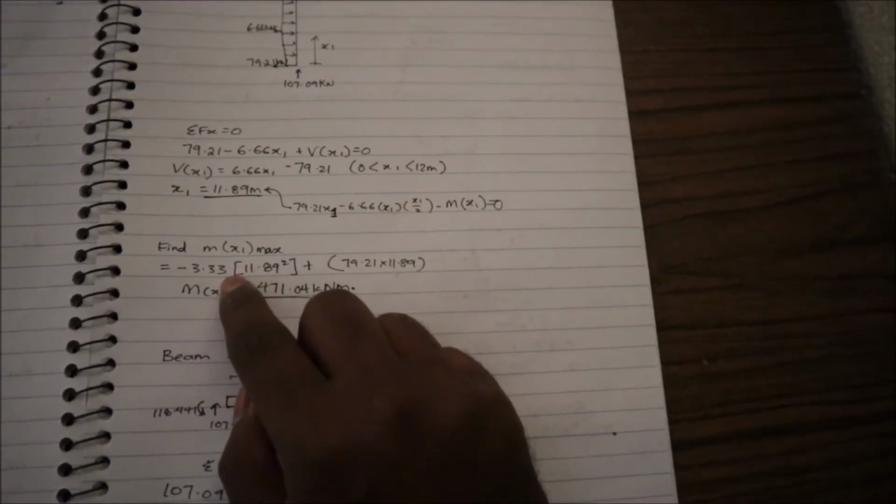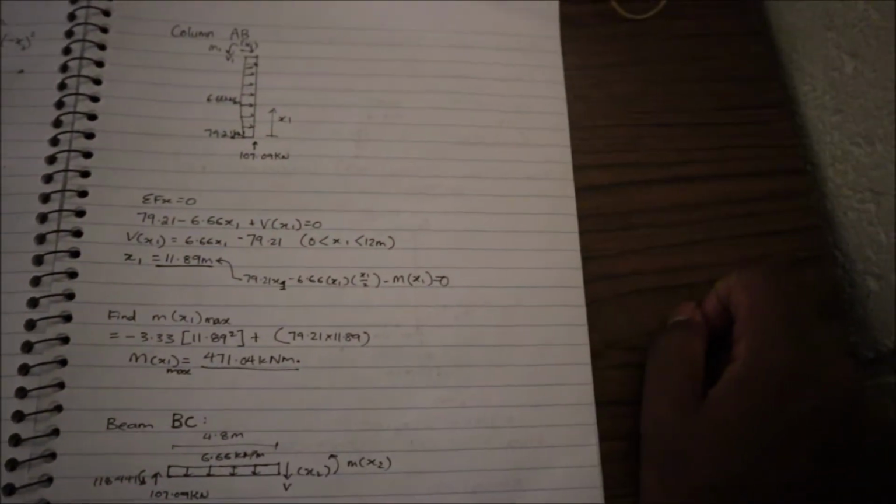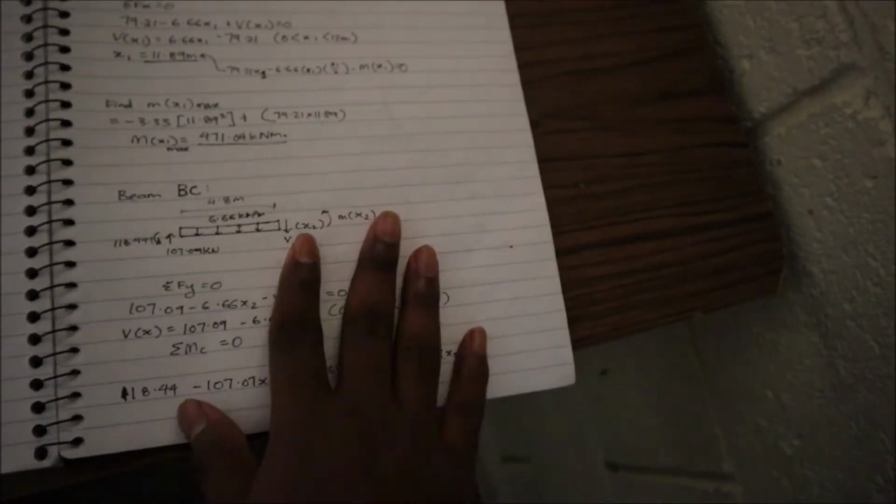where did it come from? I think it's just half of this 6.66. I think that's where it came from, and then this 79.21 is our AX. Yep, and then we're doing the same thing for beam BC.